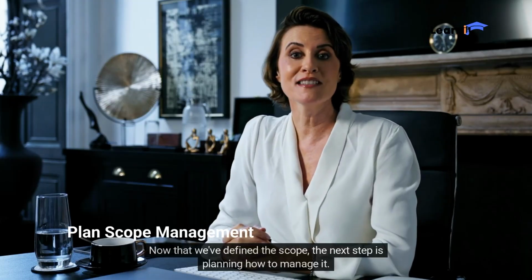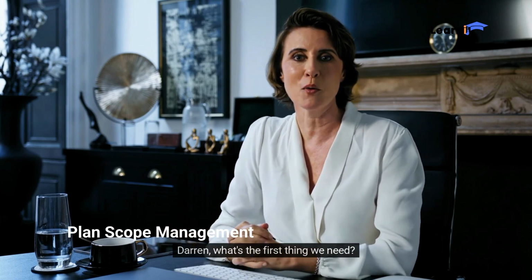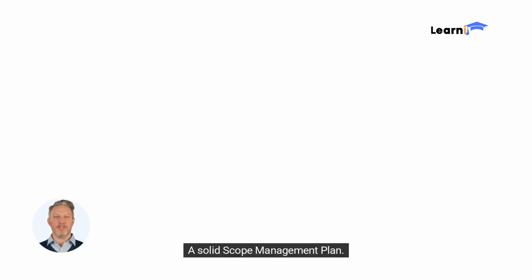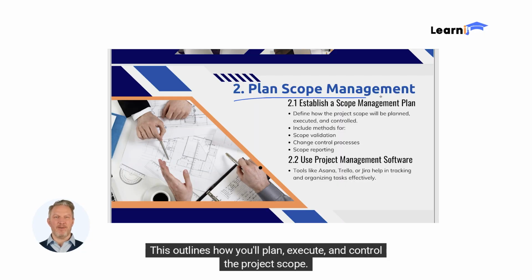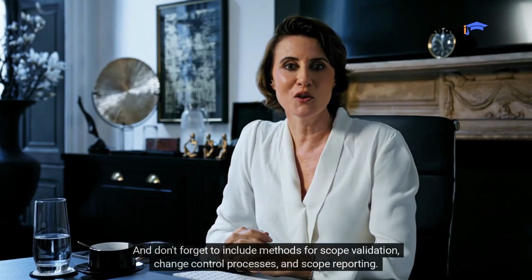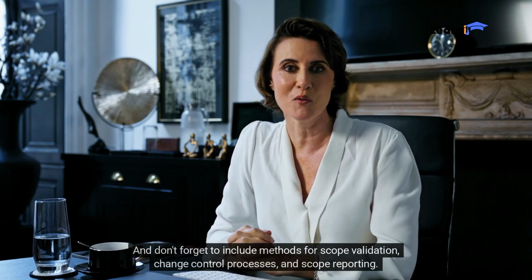Now that we've defined the scope, the next step is planning how to manage it. Darren, what's the first thing we need? A solid scope management plan. This outlines how you'll plan, execute, and control the project scope. And don't forget to include methods for scope validation, change control processes, and scope reporting.